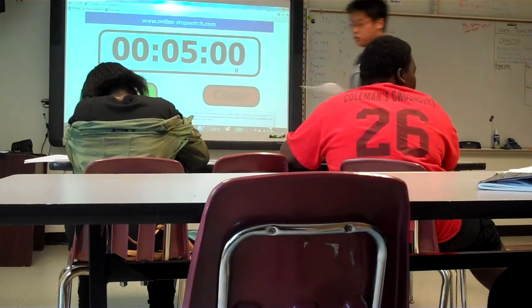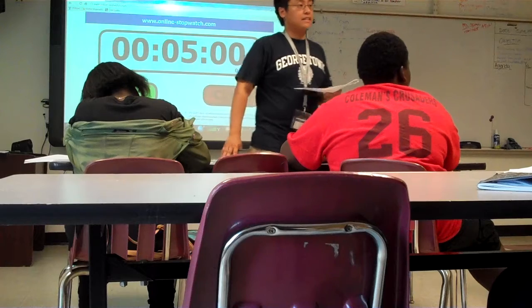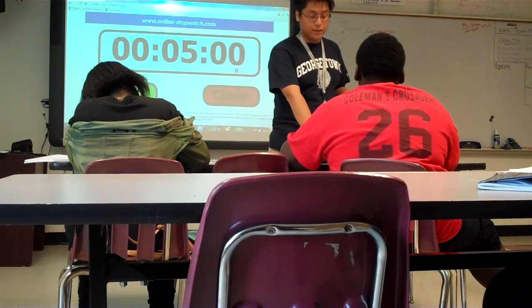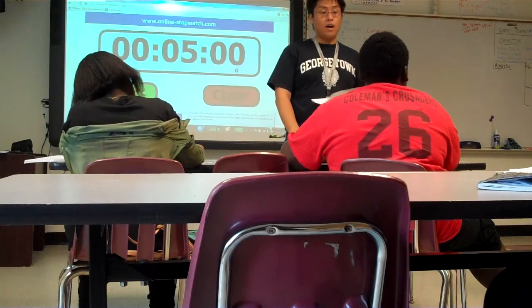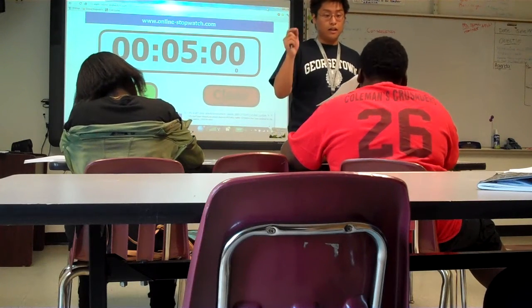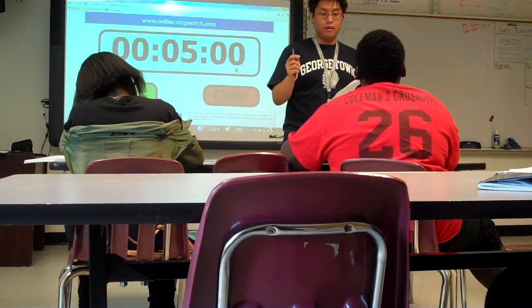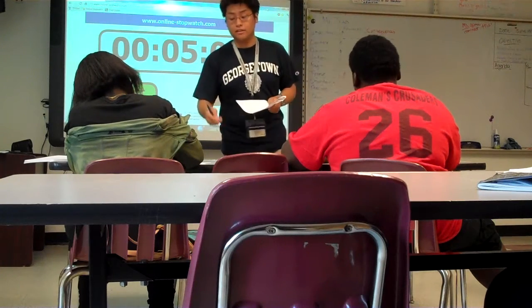Table 2. For the Kool-Aid drink, what is it? It's homogeneous, and it is a solution. Why is it? It looks like one, it's single, it does not look like it's mixed. Okay, good.